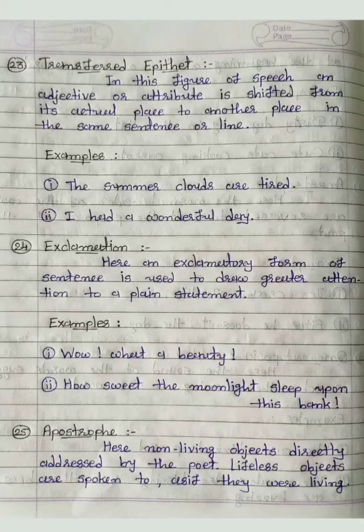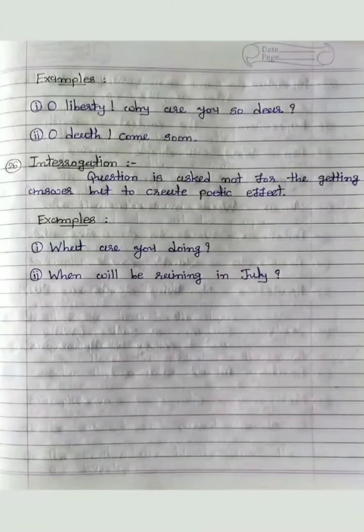Now, next is apostrophe. Here, non-living objects are directly addressed by the poet. Lifeless objects are spoken to as if they were living. For example, O liberty, why are you so dear? In this example, we can see that liberty is something non-living and it's directly addressed by the poet. So, here non-living objects are directly addressed by the poet. That's why it is apostrophe.